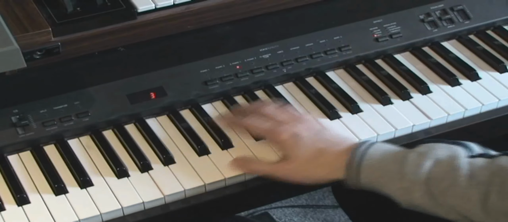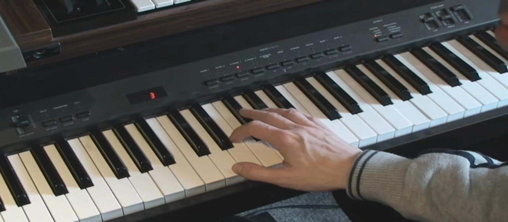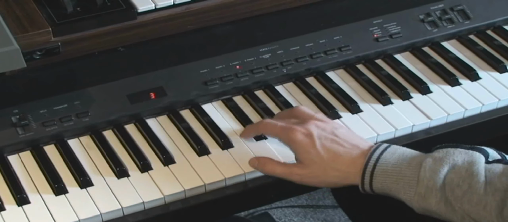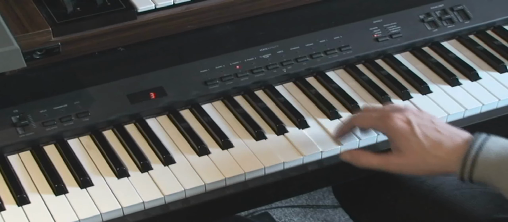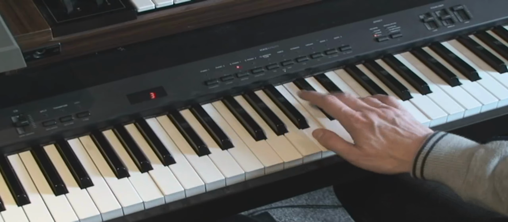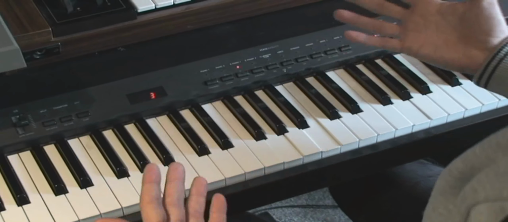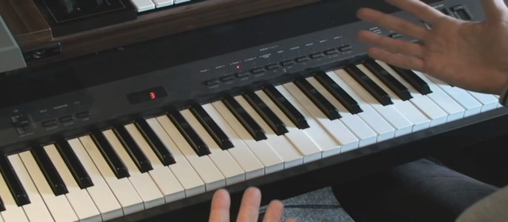Okay, so once you've got that, you can apply that to any key. So let's go do a D here. Tone, tone, semitone. Tone, tone, tone, semitone. The same thing applies. That's in E. So you've got now how to form a key.